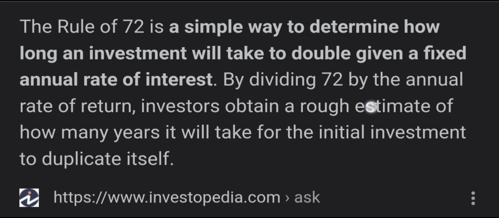For example, Kevin, a 20-year-old guy, deposited $1,000 in his savings account, earning 1% annually. So by using the rule of 72, 72 divided by 1% equals 72.